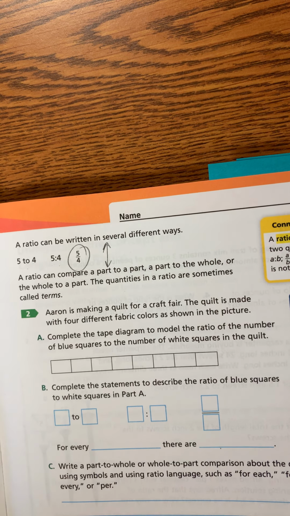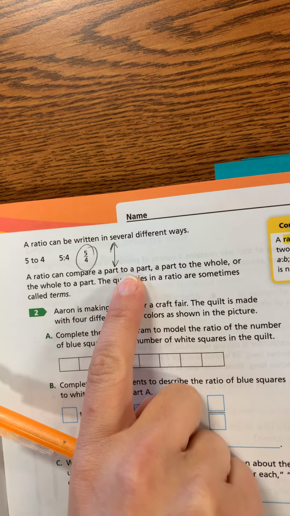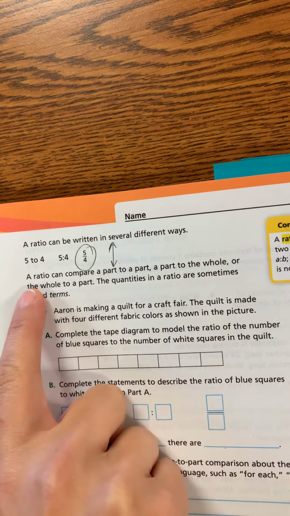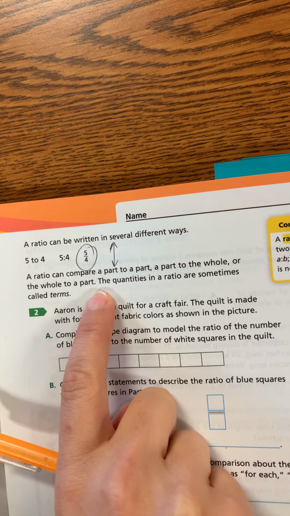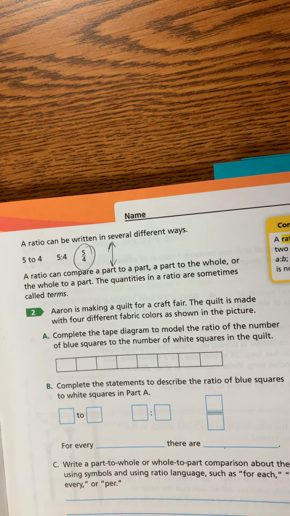All right, let's look at this. A ratio can compare a part to a part, a part to the whole, or the whole to a part. The quantities in a ratio are sometimes called terms. So let's look at this example.